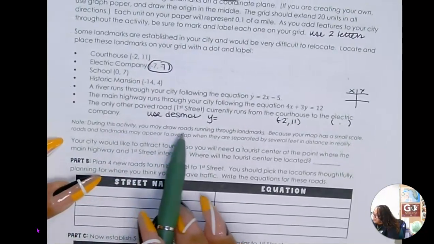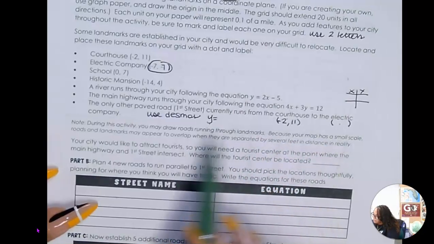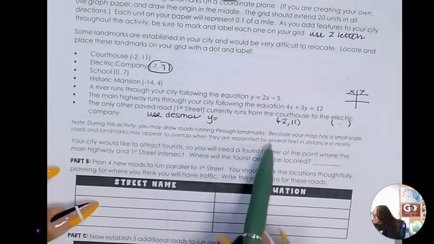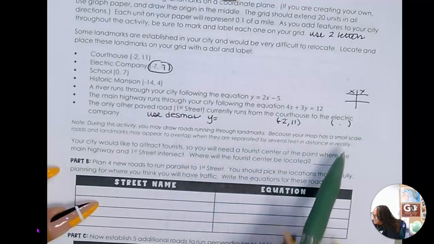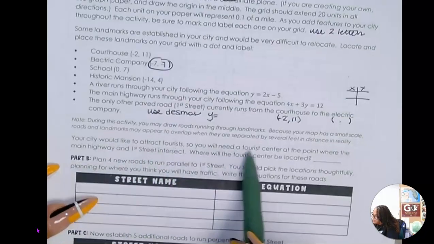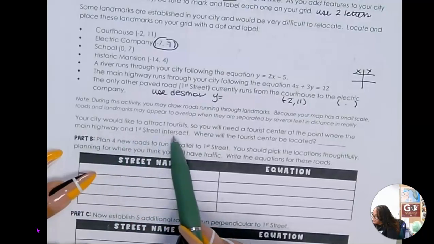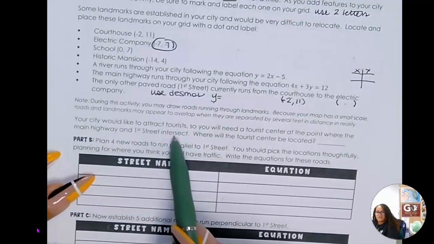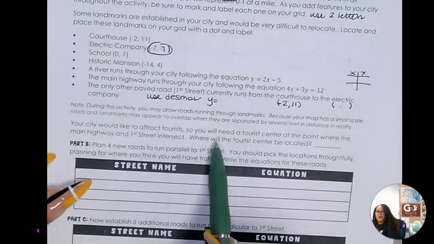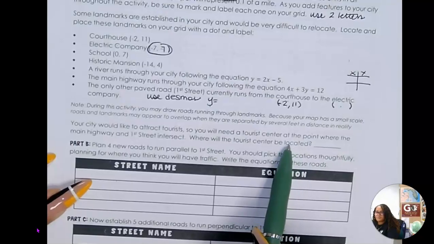During this activity, you may draw roads running through landmarks because your map has a small scale. Roads and landmarks may appear to overlap when they are separated by several feet in distance in reality. Your city would like to attract tourists, so you will need a tourist center at the point where your main highway and First Street intersect. You have to locate that point. Where will the tourist center be located? I believe this will also be a decimal, so use 0.5.